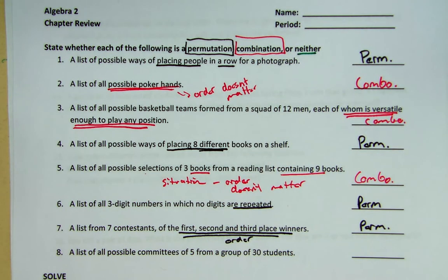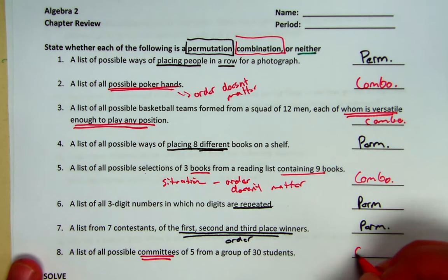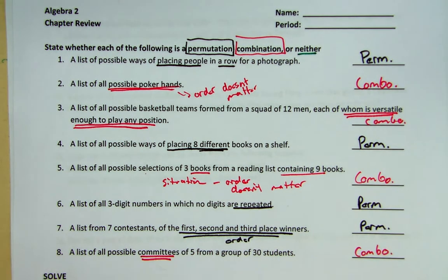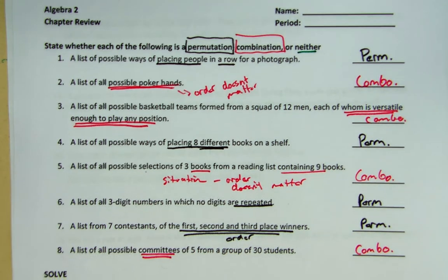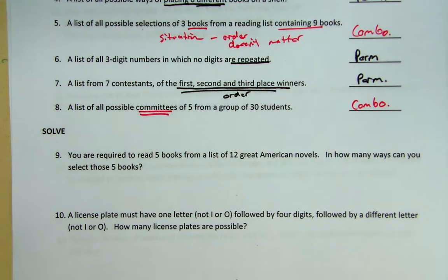And finally, we have the list of possible committees. Committees is your key word here to shoot for a combo. Alright, so that's just picking situations. If you want to go and do these, you can, but you don't have to. This is where we're going to solve. So now let's think about each situation.